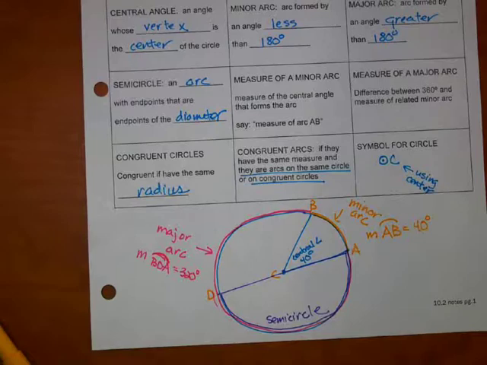So, questions on any of this, because the back side of notes is really quick. It's just kind of referring to this stuff. Is this cool? All right, let's take a look then.